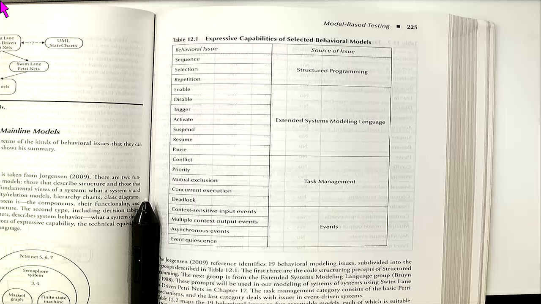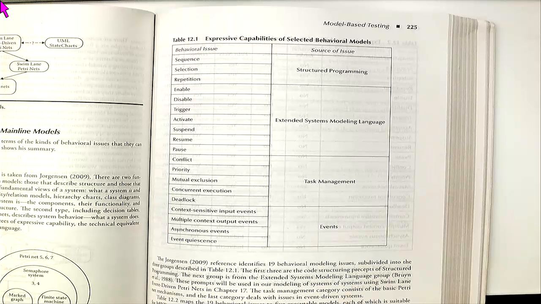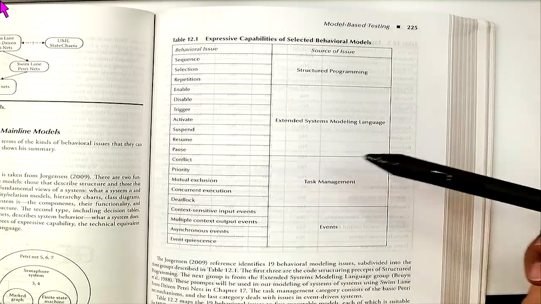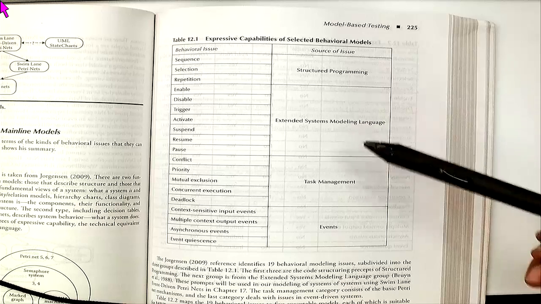We definitely understand that such a system would be useful for having an enable, trigger, activate for, say, a media player. So a media player would typically have such kinds of functions, and that is where the source comes in.